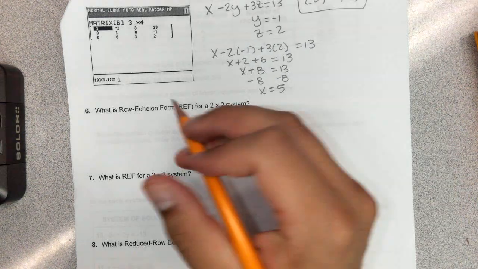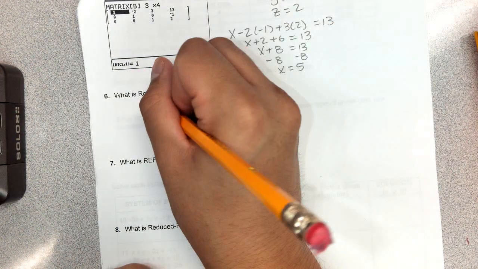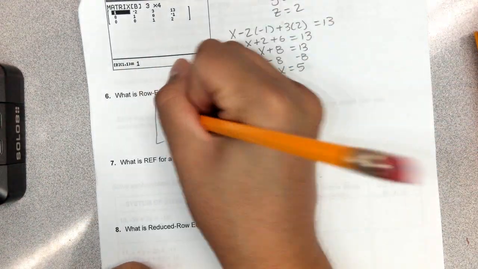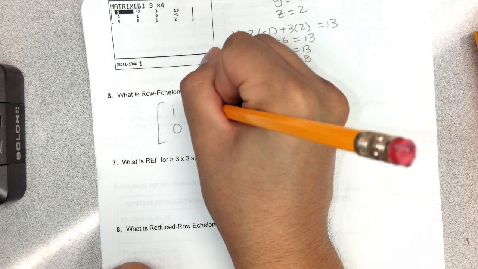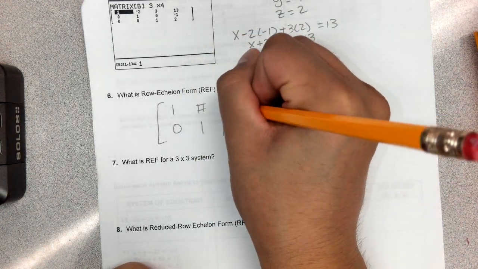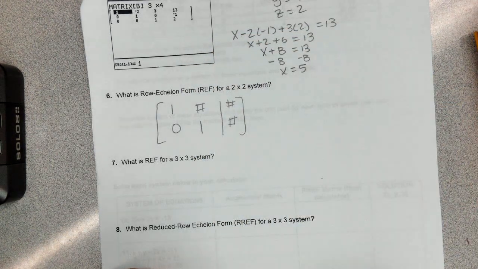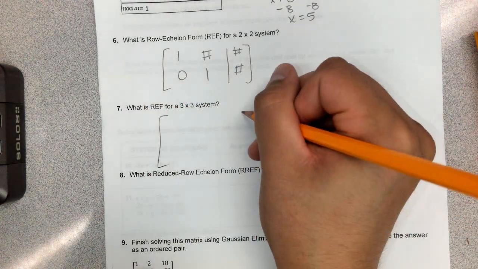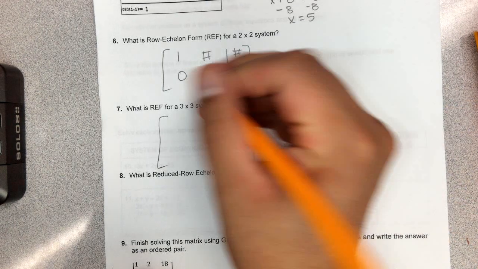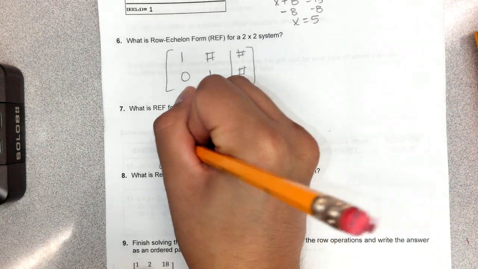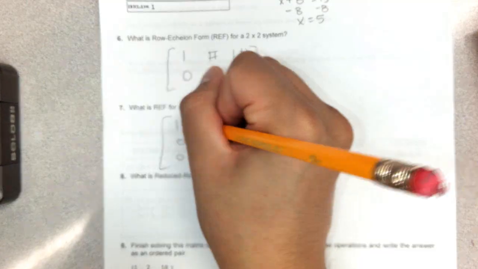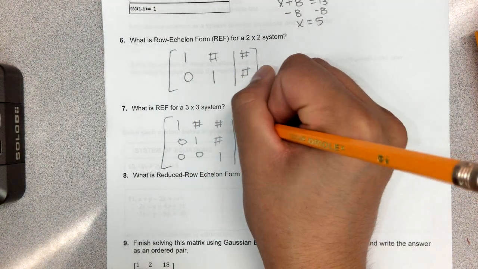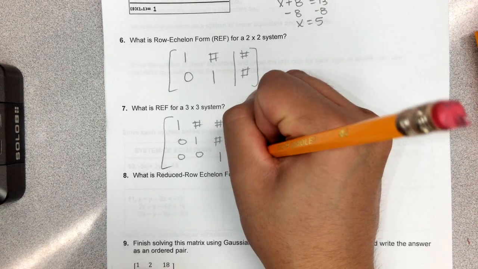Right, so for number 6, what is row echelon form for a 2 by 2? Row echelon form is just when you have a diagonal of 1s, everything below it's a 0, and then you have some numbers up here. Same thing for a 3 by 3, you still want that diagonal line of 1s. Everything below it's a 0, and then some numbers up here.